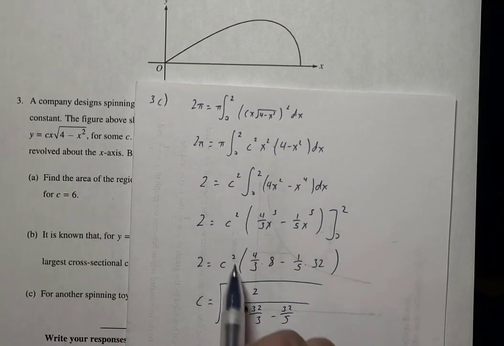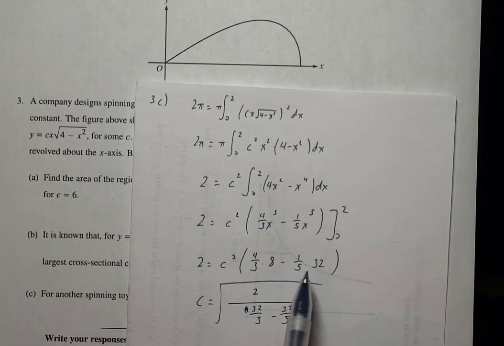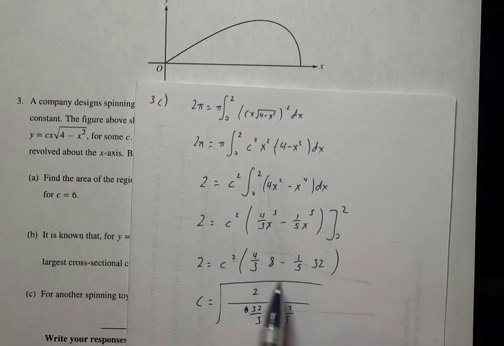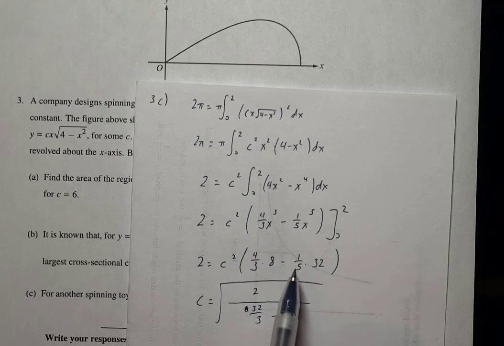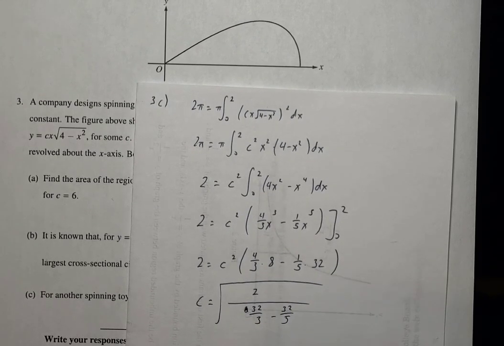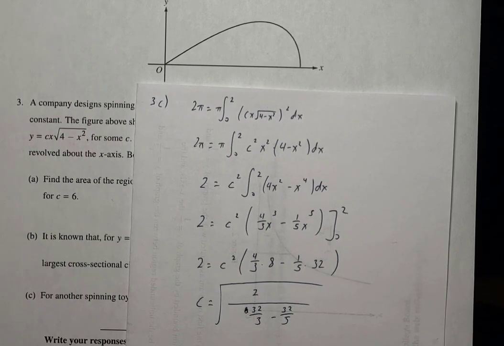So here's the risky part. After you do the fundamental theorem of calculus, don't bother simplifying. It's way too risky. So just do c equals the square root of 2 divided by this whole thing. This you can combine to 32/3 minus 32/5. That's simple enough, I would do that. But stop here. Don't bother simplifying. Not worth losing the point for simplifying incorrectly, because I don't think they give partial credit for wrong simplification. It's all or nothing. So leave it like this.